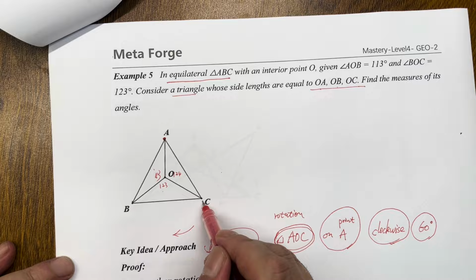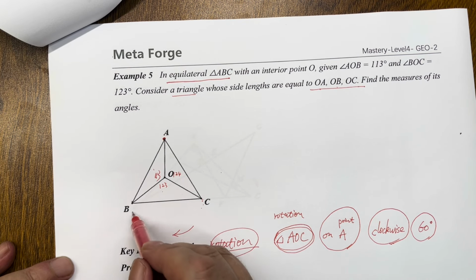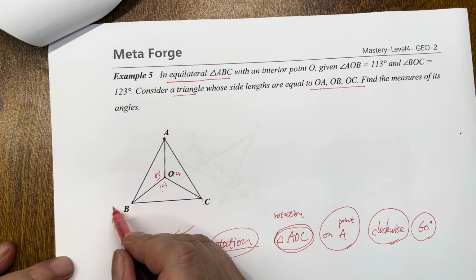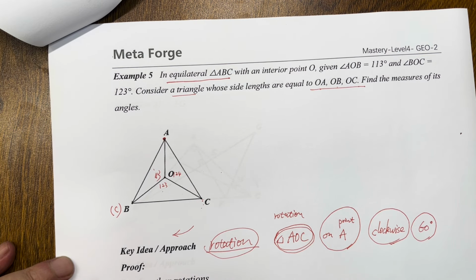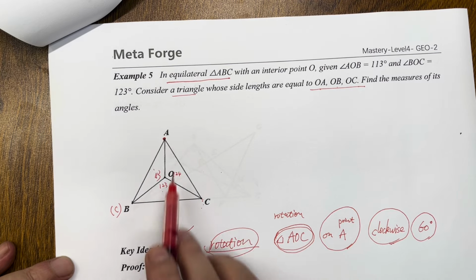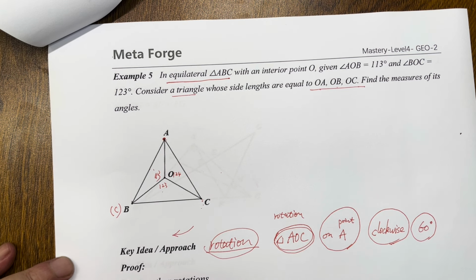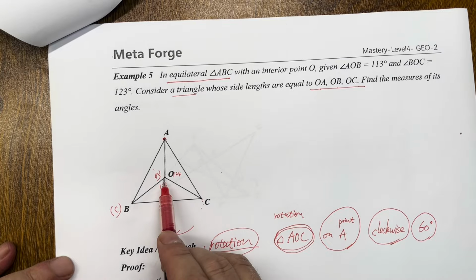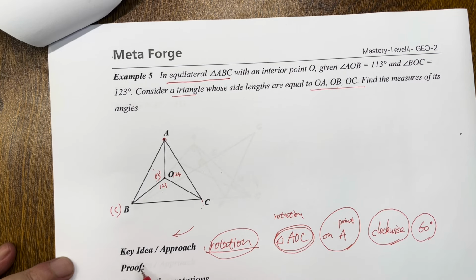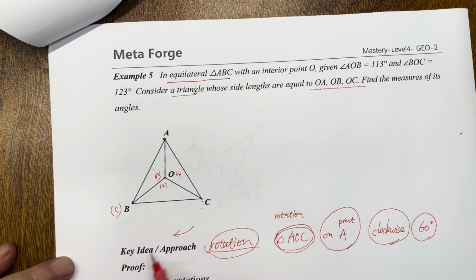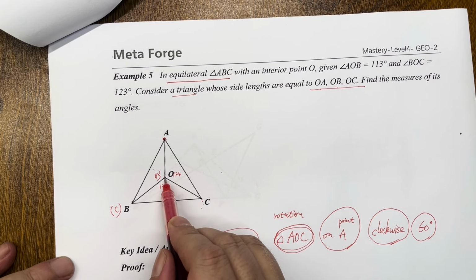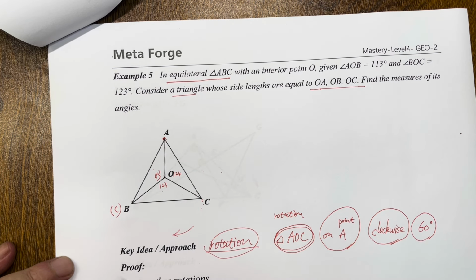Triangle AOC: C comes to B. C overlaps B. In other words, AC overlaps AB. The last one is, where is the original point O? Where does it come from and where does it run to? Where is the new place of O?